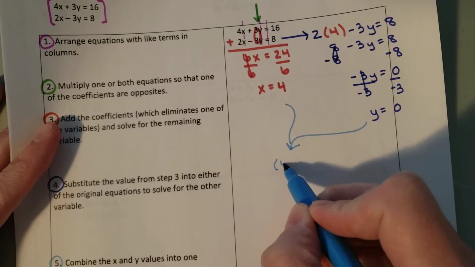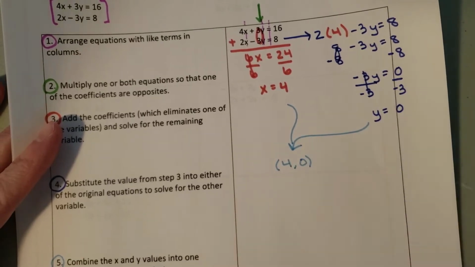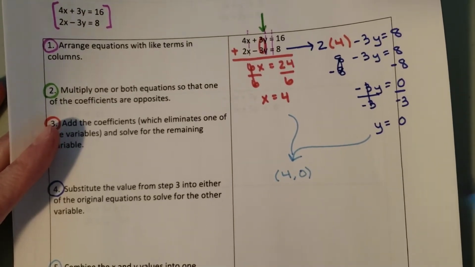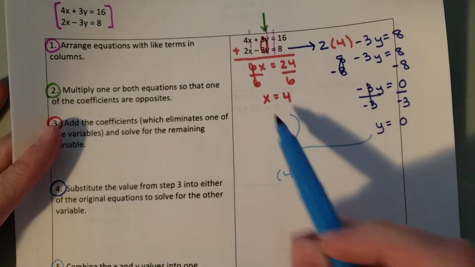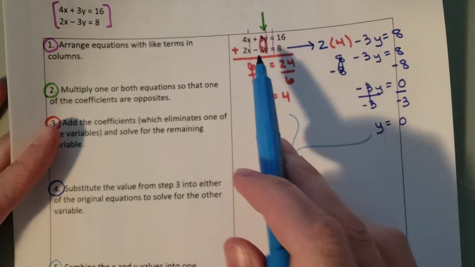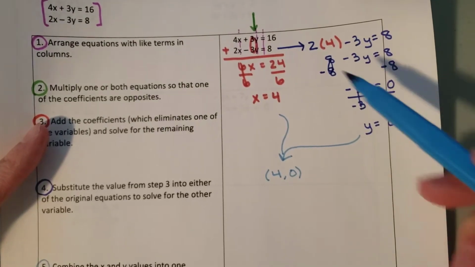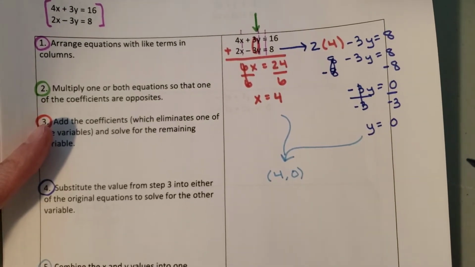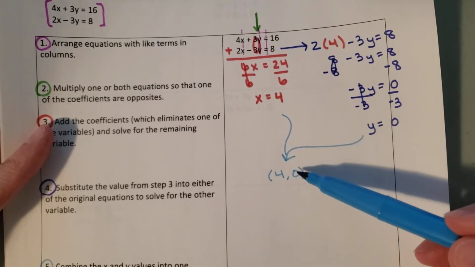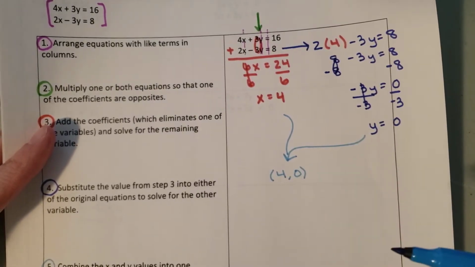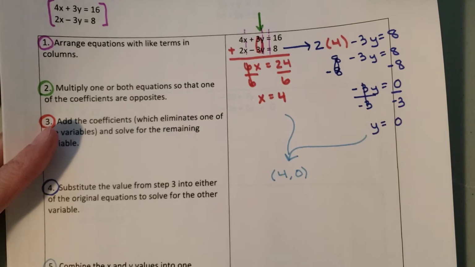X comes first and y comes second. So what that means is if I substitute 4 in for both of the x's, 0 in for both of the y's, both of those equations will balance out. What that also means is if I write both of these equations in slope-intercept form and graph them, those two lines will intersect at point 4 and 0.